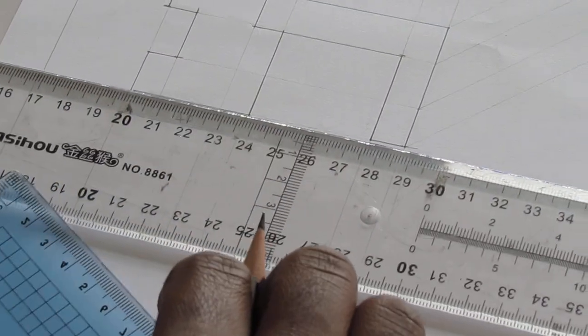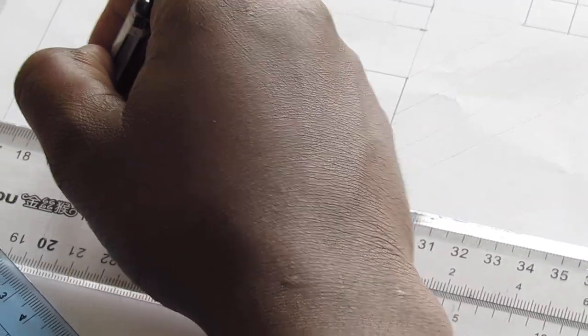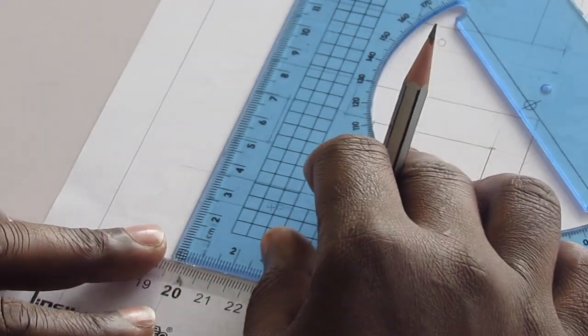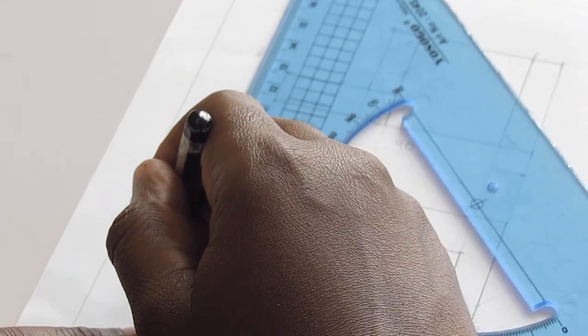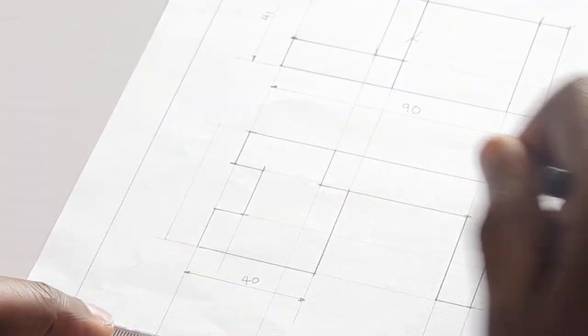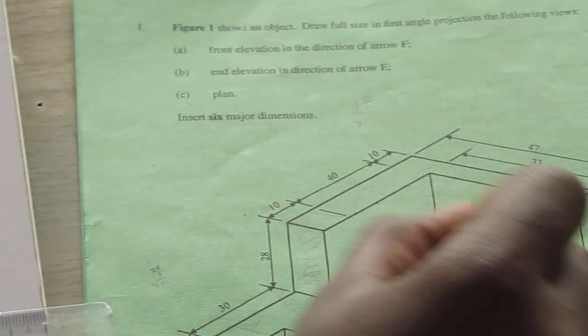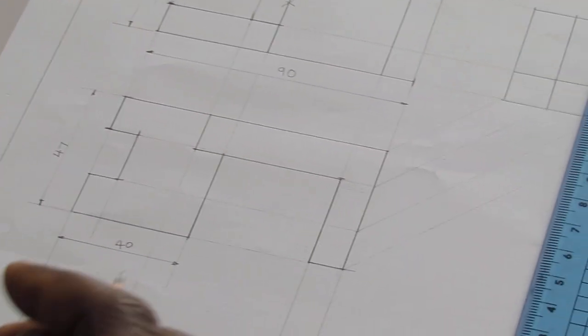Then we have the width also. So we have this width. Dimension it. Our width is 47. It's given here. That's our 47. So we are done with dimensioning the plan.